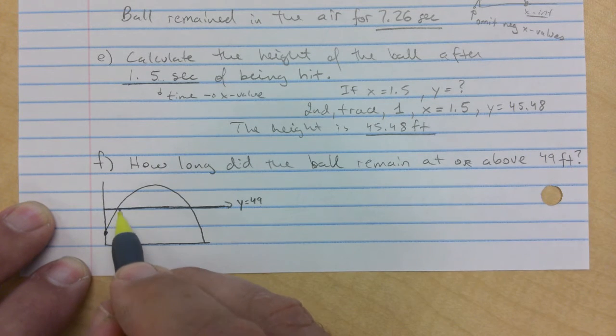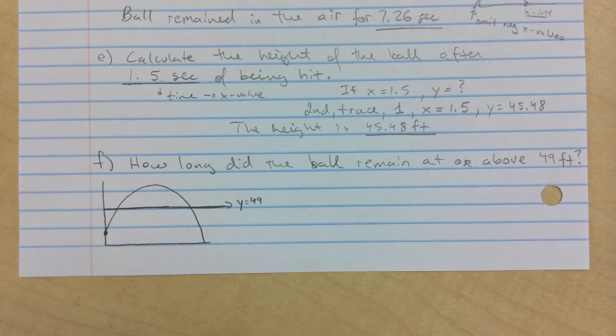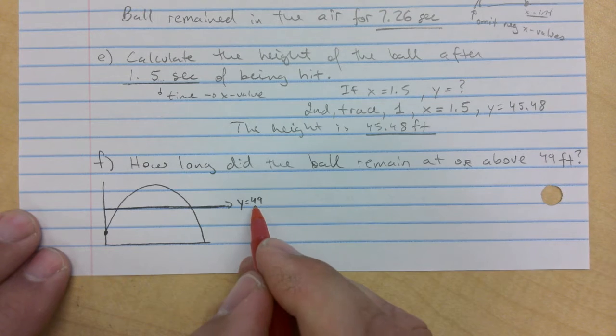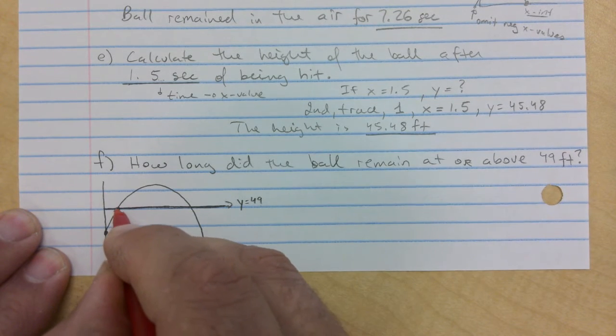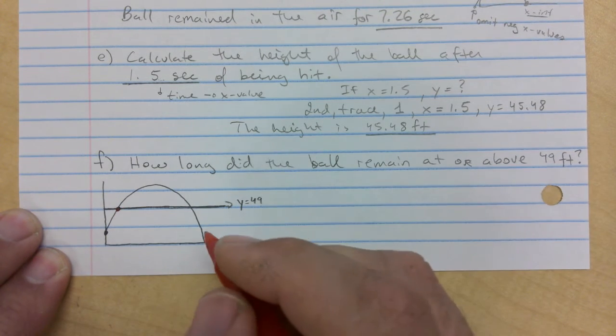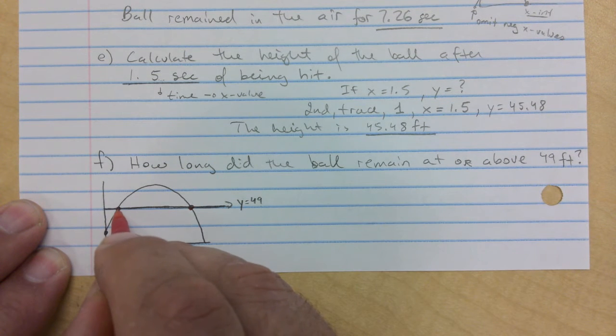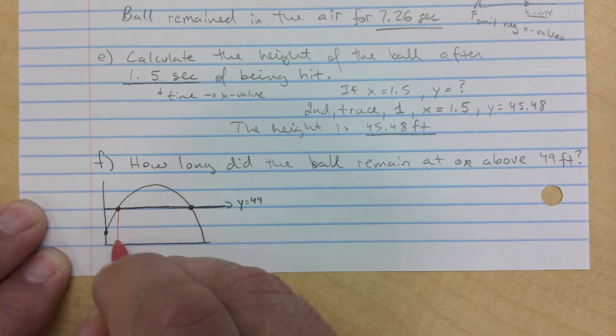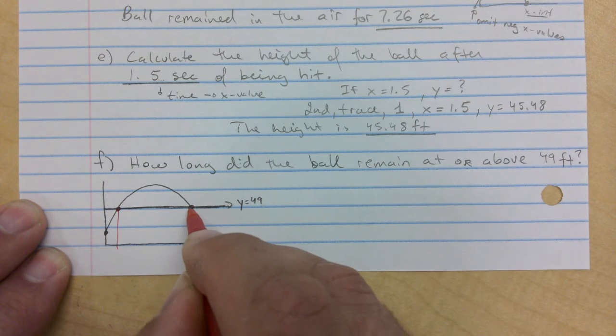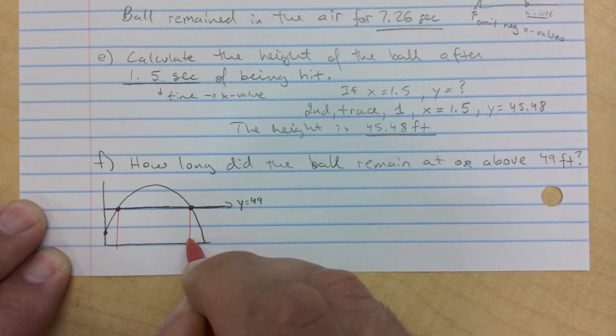And you notice that the ball will be at that height twice. It happens here first, and then it happens here again. So we're going to find the x value at this point, and the x value at this point.